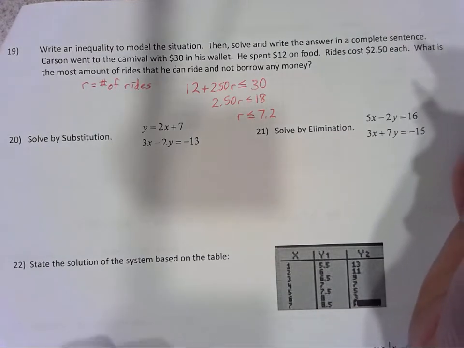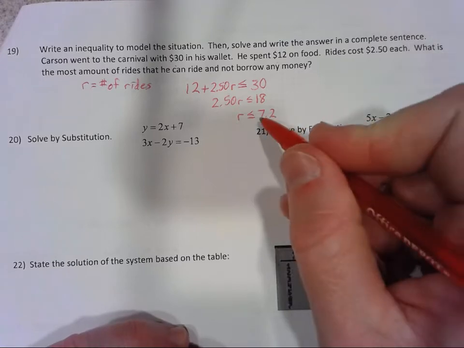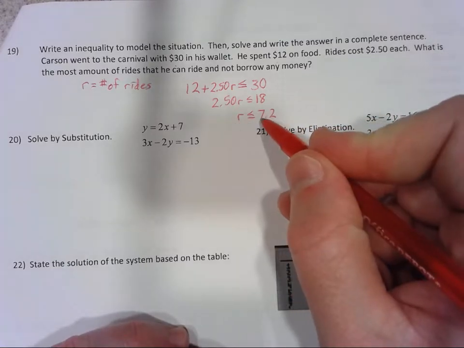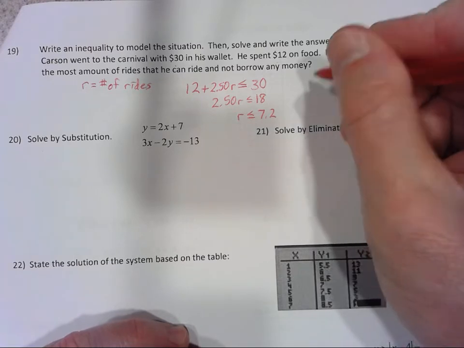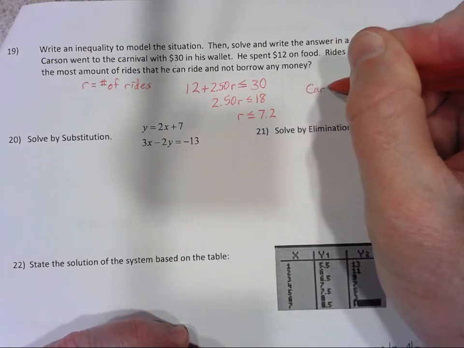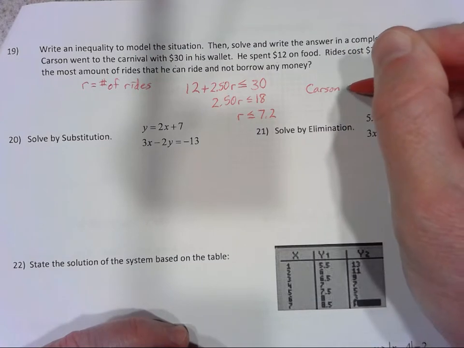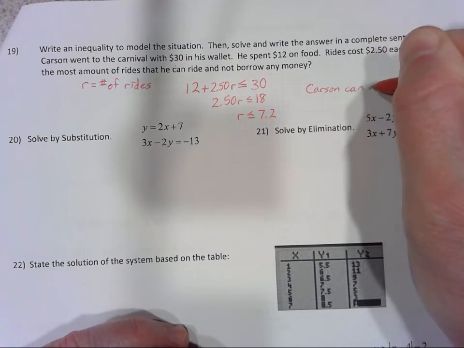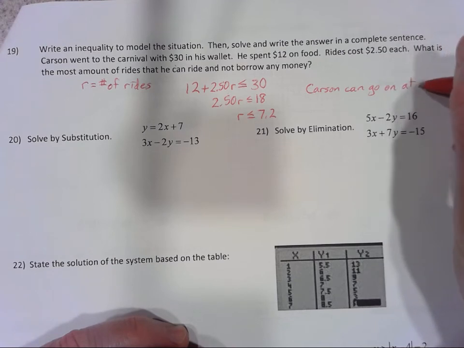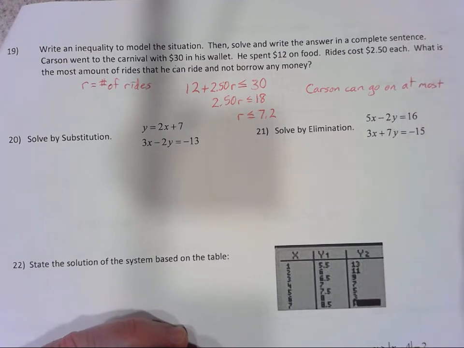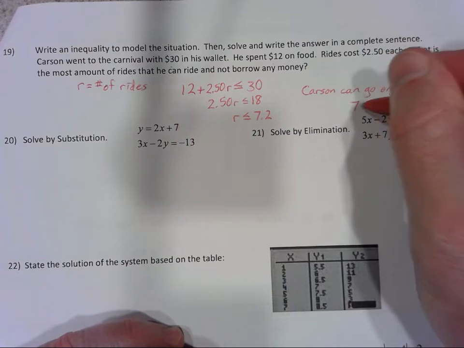Well, he can't go on 0.2 rides, so the most rides he can go on would be 7 rides. So Carson can go on at most 7 rides.